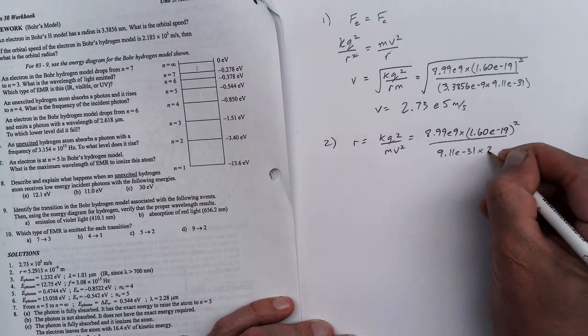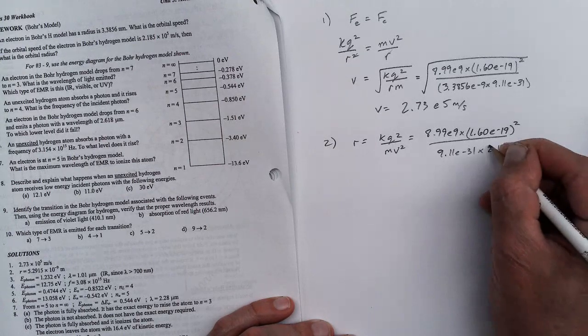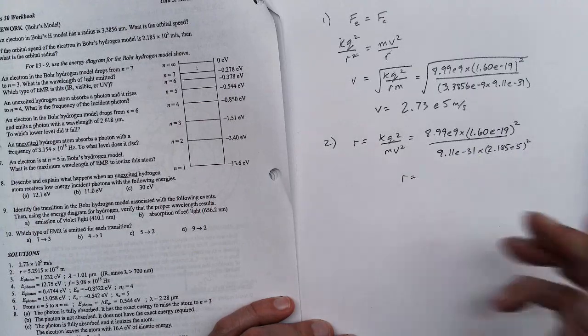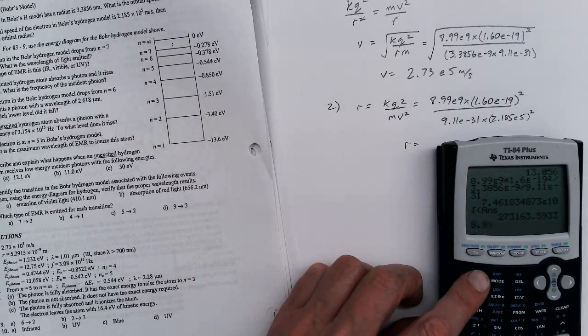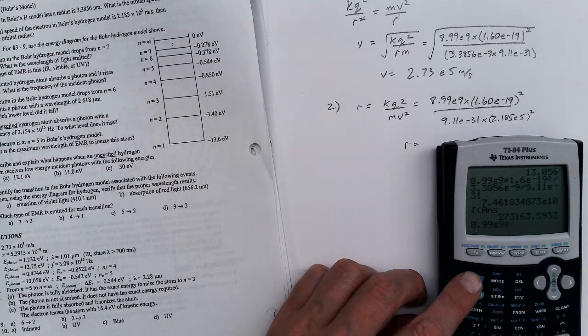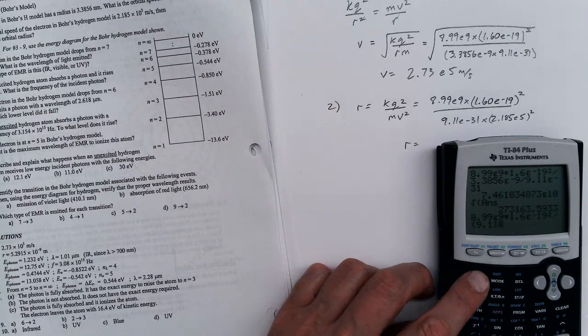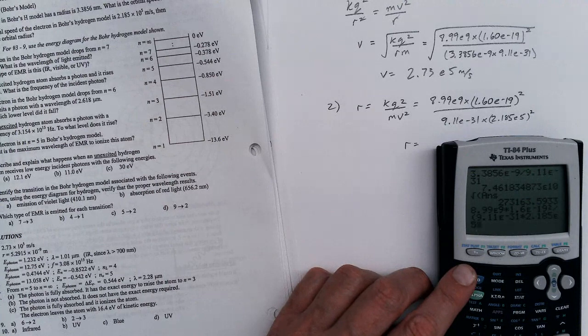And the speed is 2.185 E5. Don't forget to square that. And what do we have here? A calculation. Oops, times 2.185 exponent 5 squared.